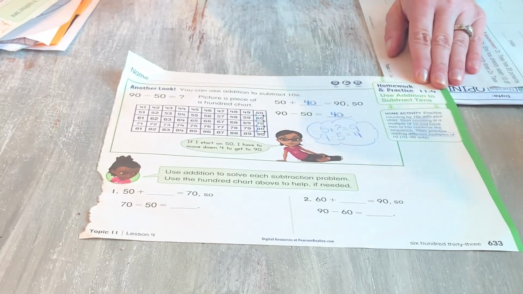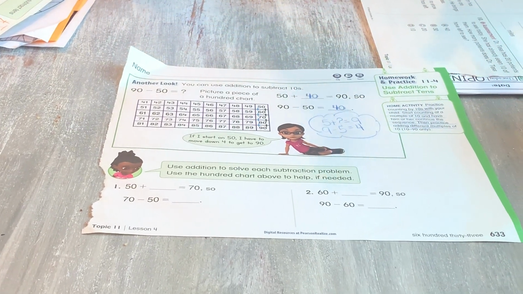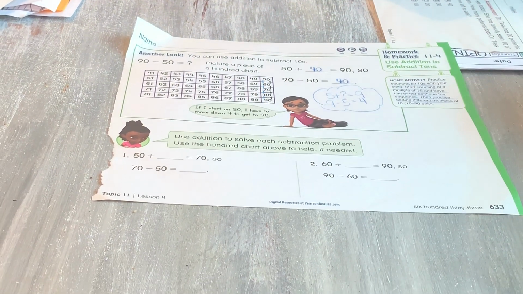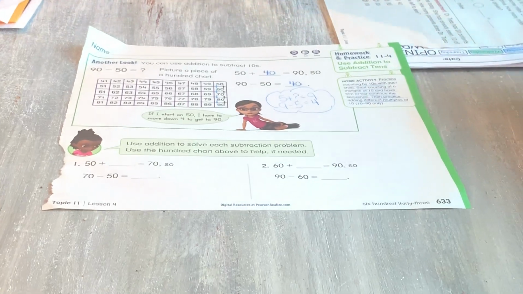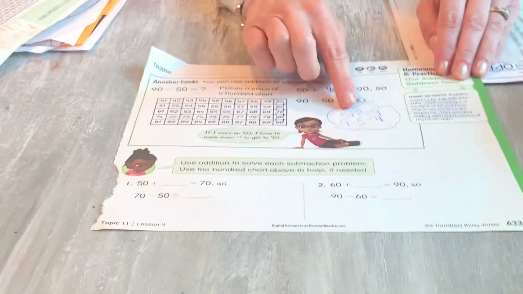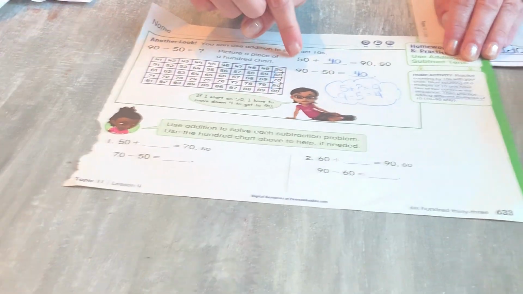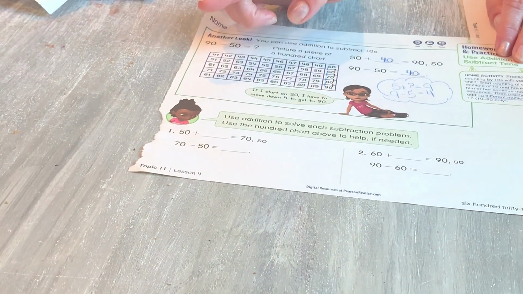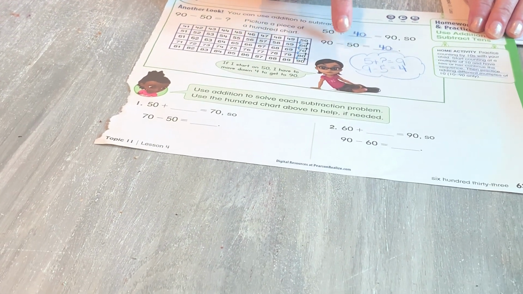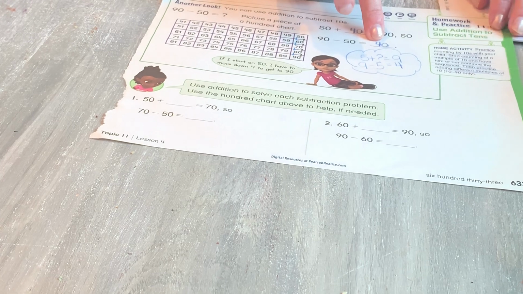And what you can really think about, because remember, you have a tens place and a ones place, and we only have zeros in our ones place. So we can use almost like our ones and then add our zero back. If I think 5 plus what equals 9, I go, oh, that would be 50 plus 40 equals 90. So 9 minus 5 equals 4, which means 90 minus 50 equals 40.